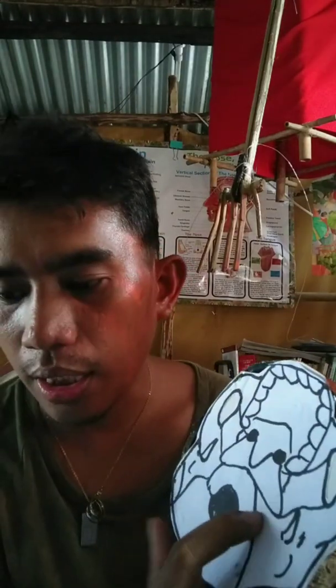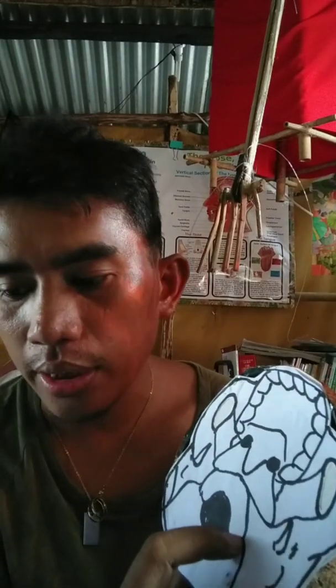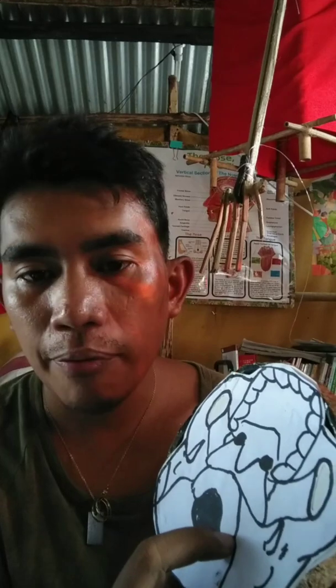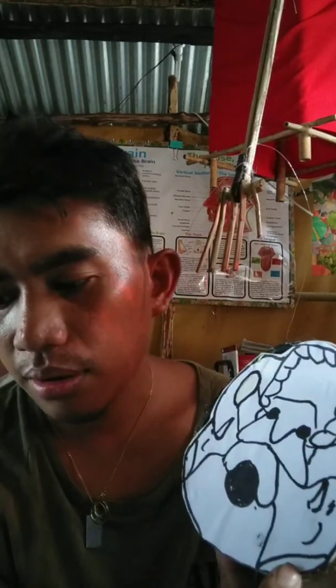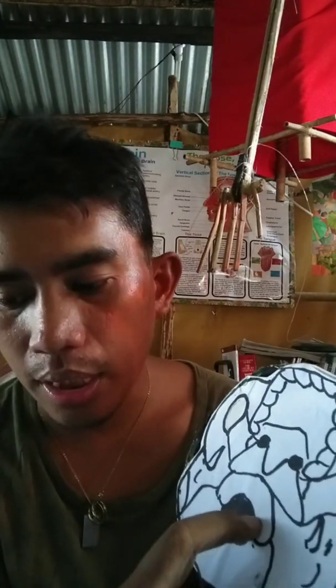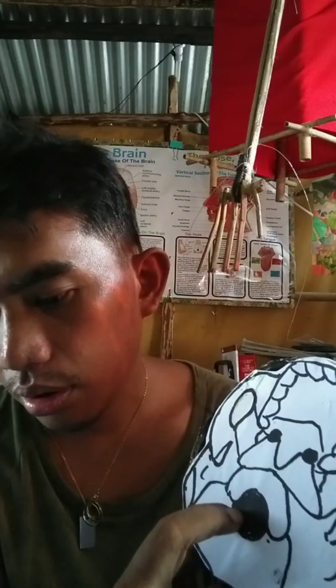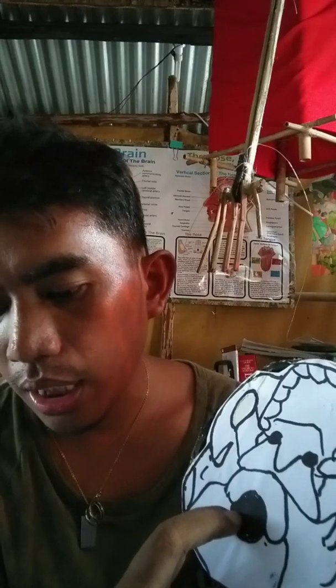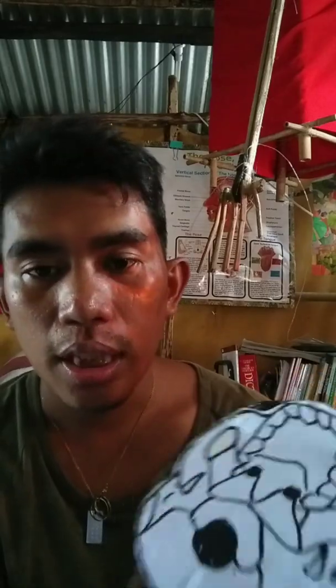This part is the carotid canal. This part is the jugular foramen. So this part is the parietal. And this part is the occipital. The black represents the occipital foramen magnum. So that's for our inferior view of our skull. So let's proceed to the anterior.